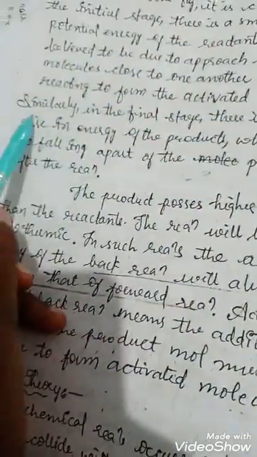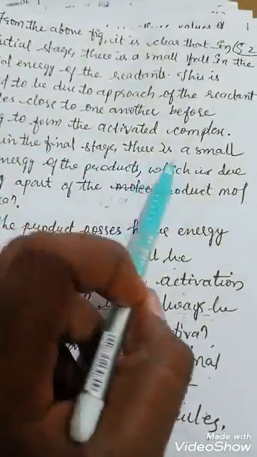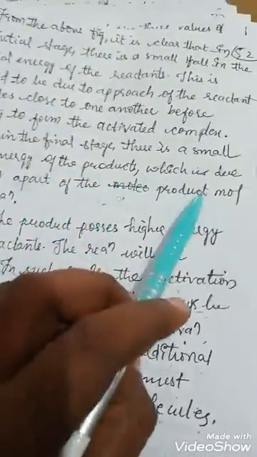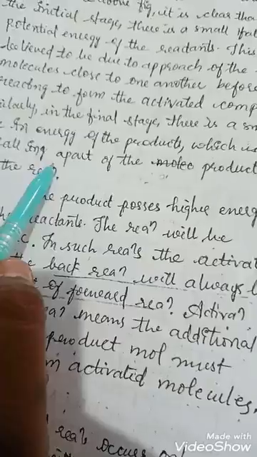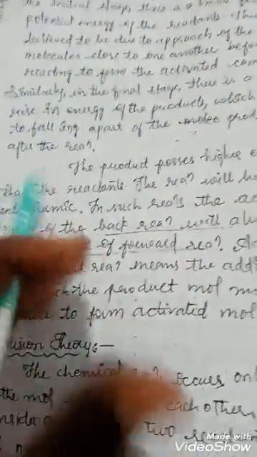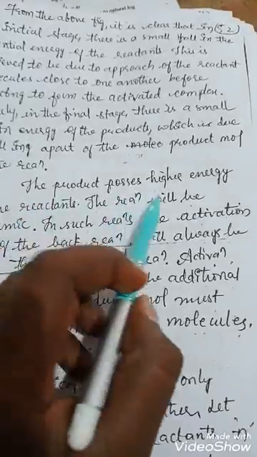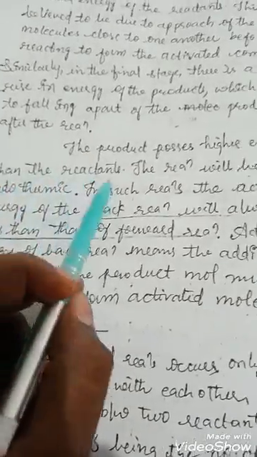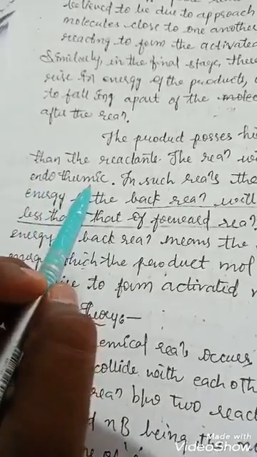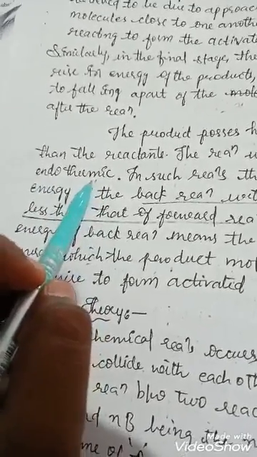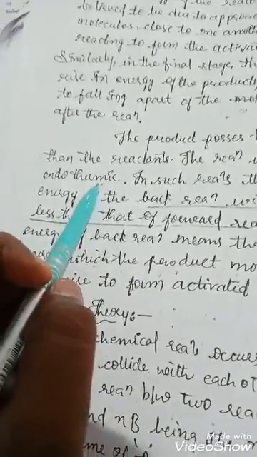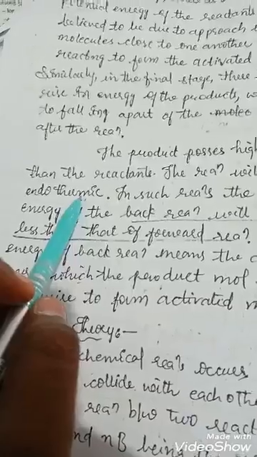So similarly, in the final stage, there is a small rise in energy of the products, which is due to falling apart of the product molecules after the reaction. The product possesses higher energy than the reactants. The reaction will be endothermic. We have to take endothermic and exothermic. Endothermic means energy goes outside, exothermic means energy goes inside.